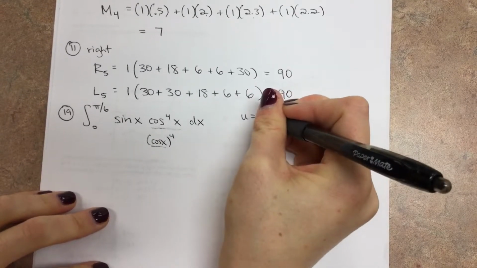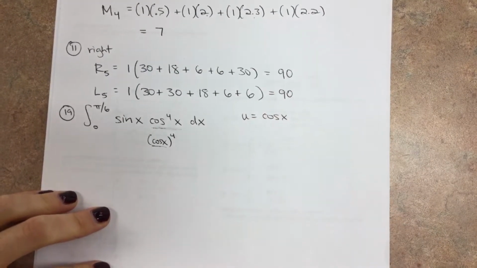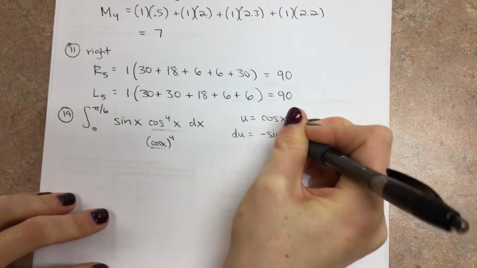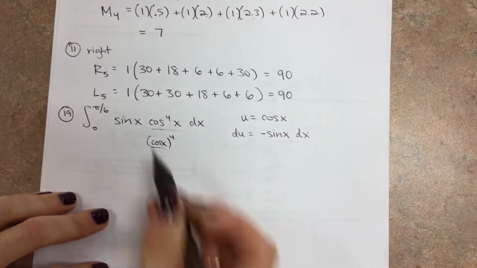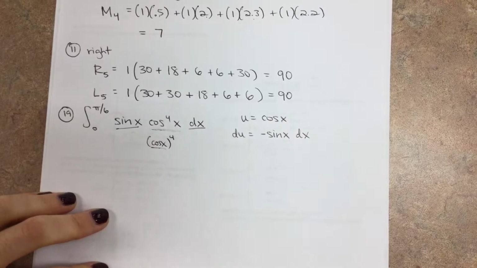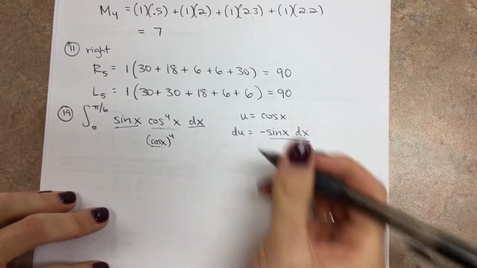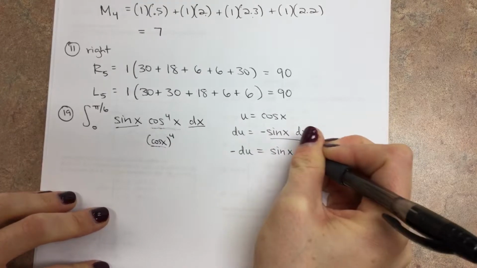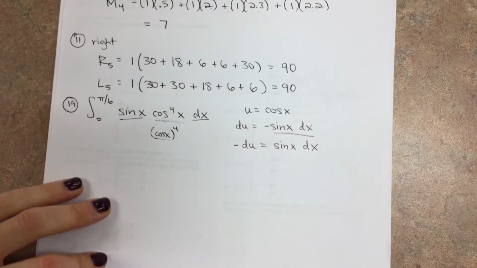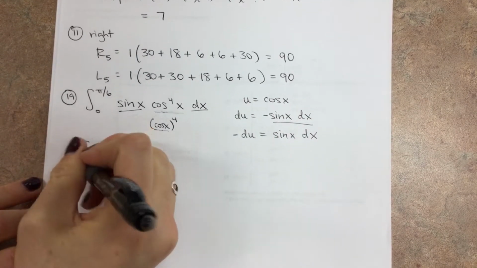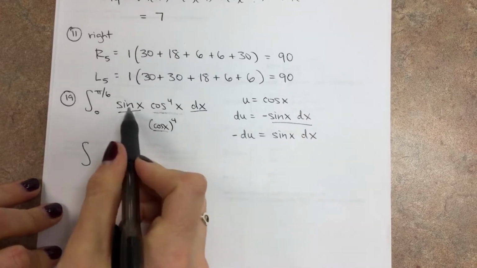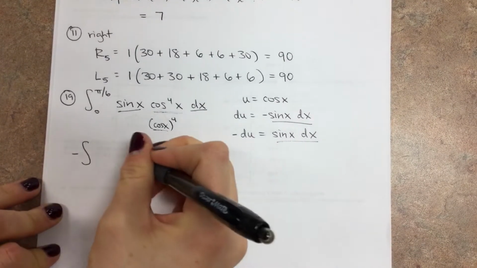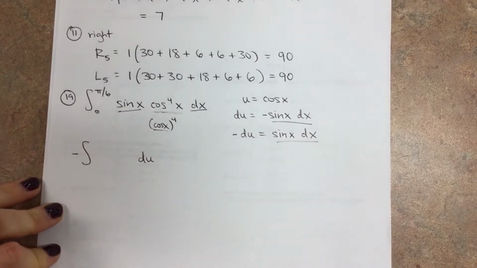So the u substitution I'm going to make will be u equals cosine. And so my du will be negative sine x dx. And then I have a sine x dx. To replace that, I just move the negative over to the other side. So a negative du is going to be used to replace sine x dx. So let's write what we have so far. Leave the bounds off for right now. So sine x dx is going to be replaced by negative du. So I'm going to put the negative out front and then the du at the end.